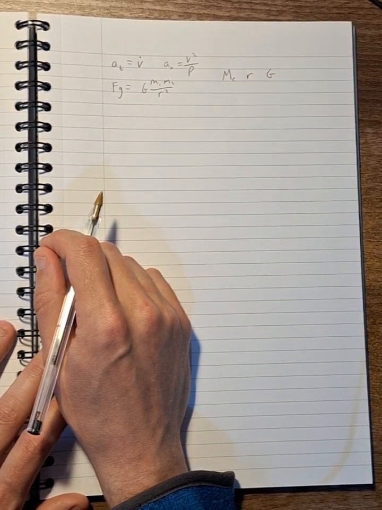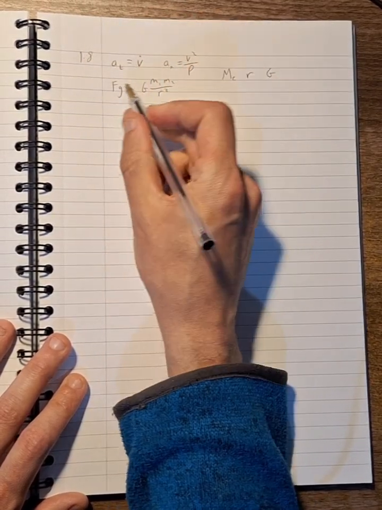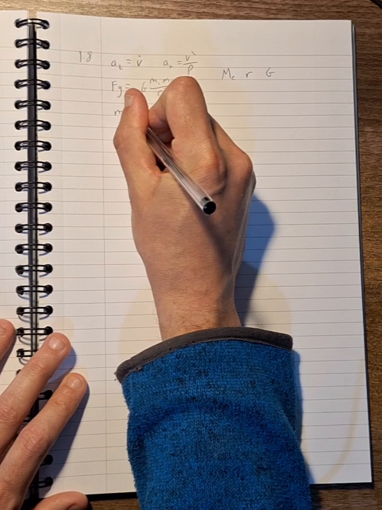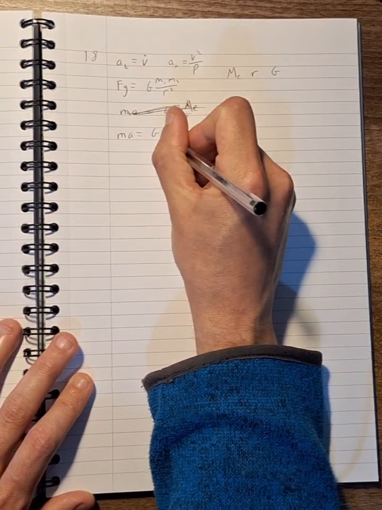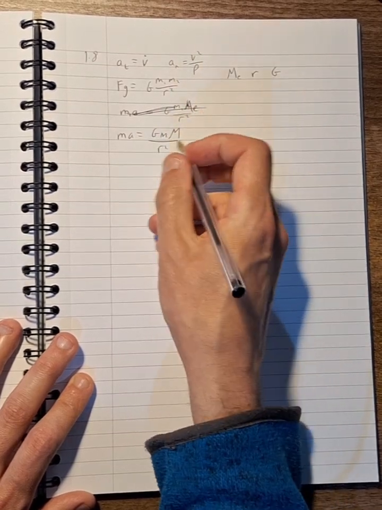It's quite straightforward. First thing we can do is change the force of gravity into mass times acceleration equals G small m big M divided by r squared.